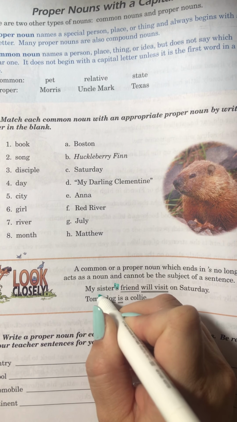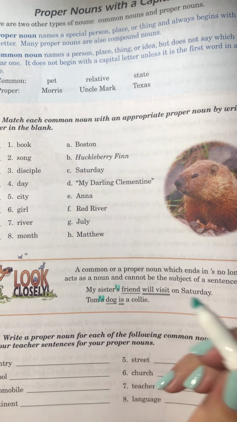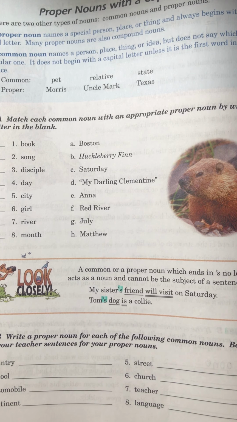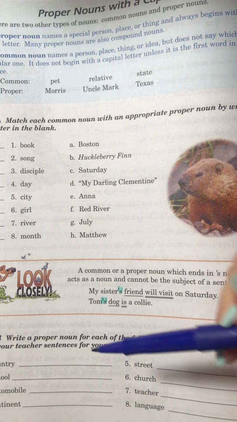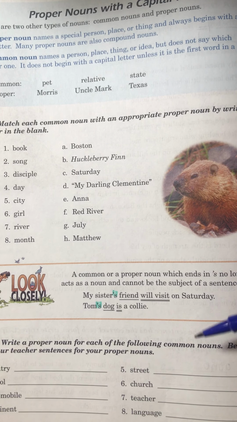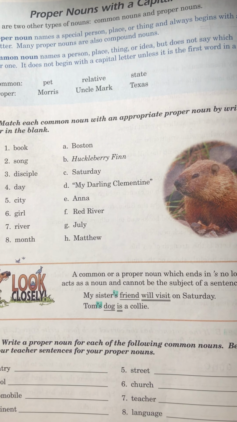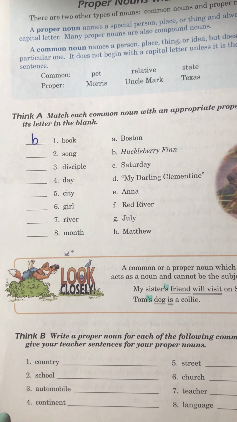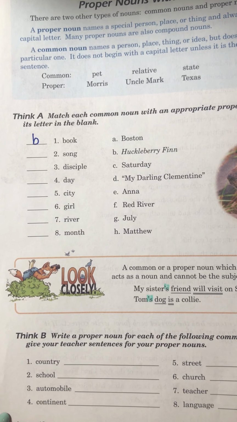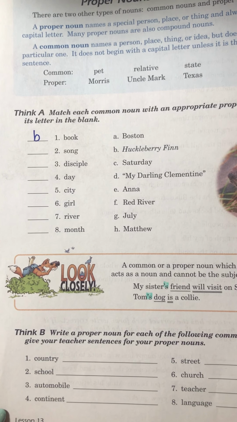Down here, Tom's has an apostrophe S here. Then it is no longer a noun. So for think B, you're going to write a proper noun for each of these common nouns and be ready to give your teacher sentences for your proper nouns. Okay, so you don't have to be ready to give your teacher sentences because obviously I can't be there.